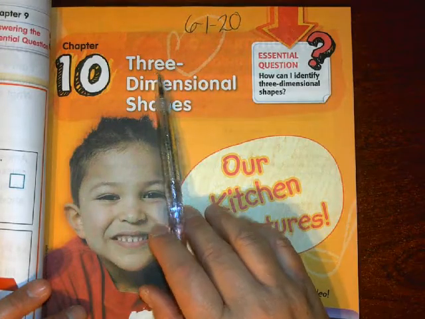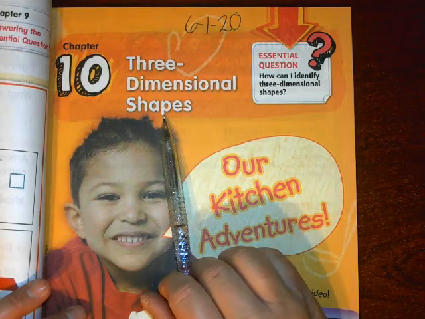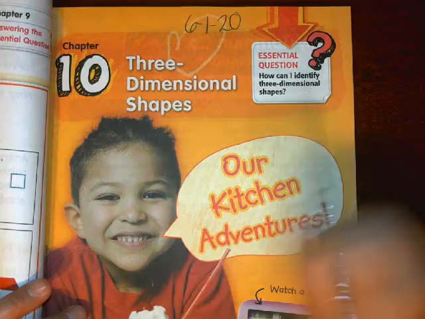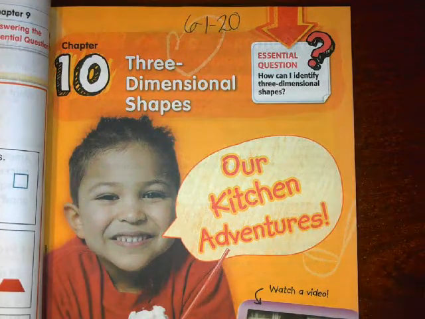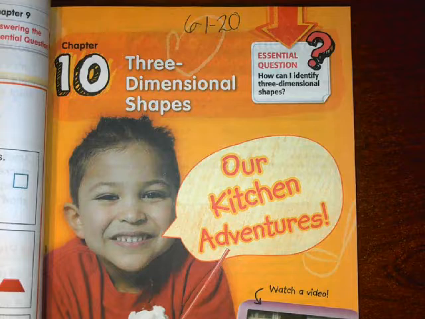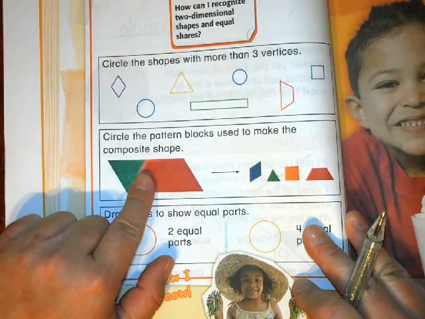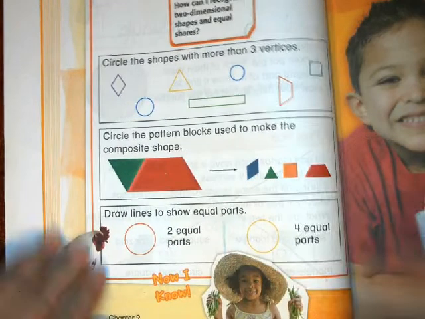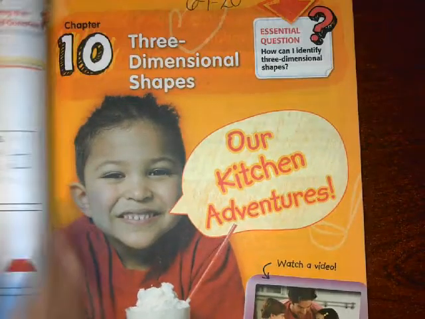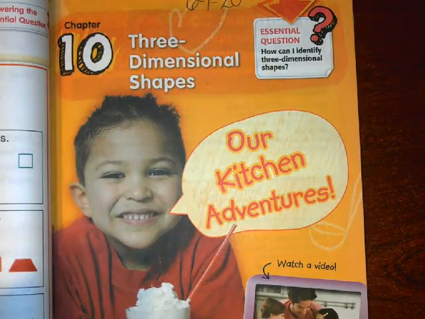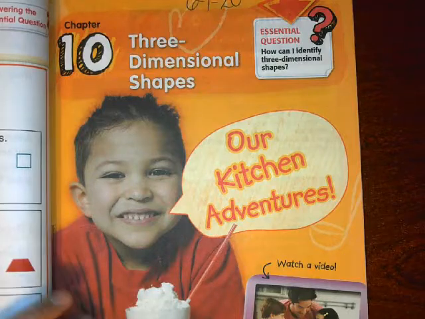We're going to talk about three-dimensional shapes. A three-dimensional shape is a shape that you can see all around, like a cube or a sphere. A sphere is like a ball. You can see all the way around it. In the other chapter, we talked about plane shapes. Plane shapes are like these. They're flat. Okay? But three-dimensional shapes have more dimension. They have more, and you can see all the way around. You'll see in just a minute when we talk more about it.